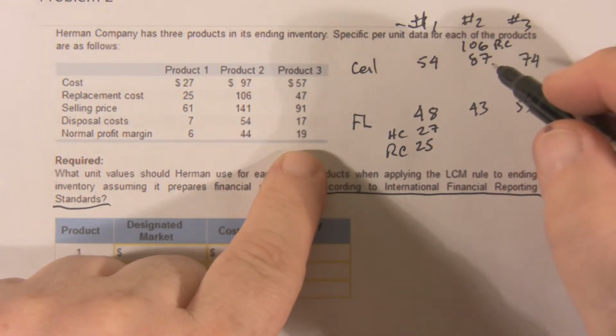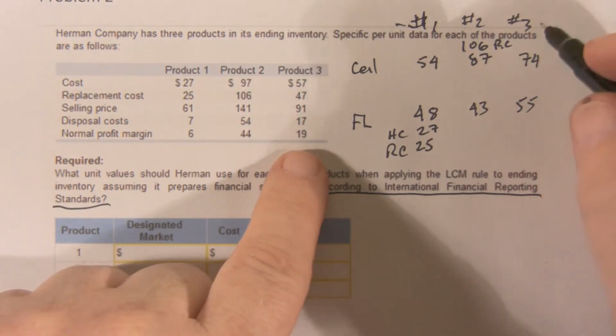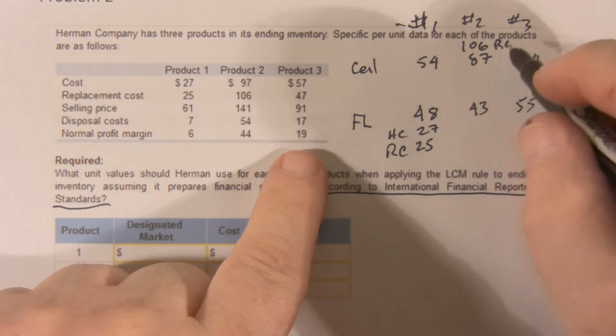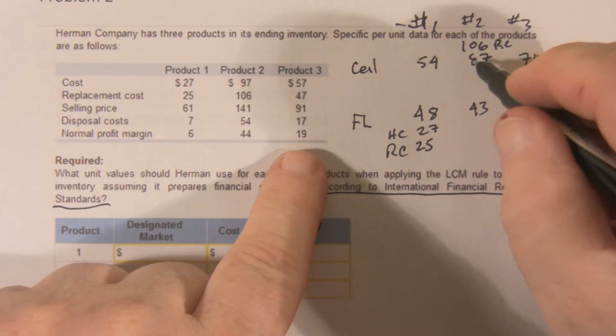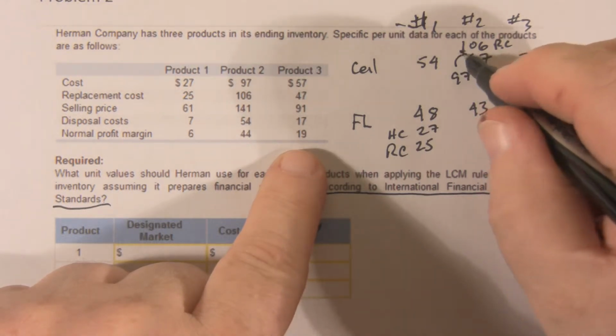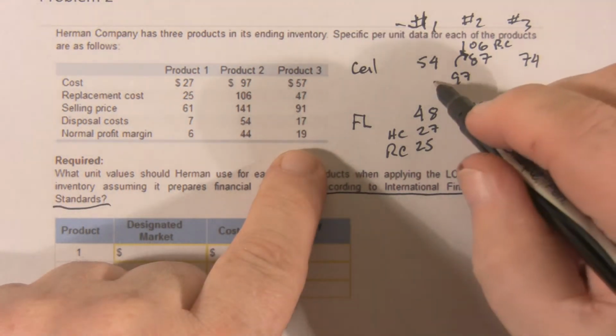And our historical cost was 97. So our historical cost was 97, so that's also up here. That's historical cost.